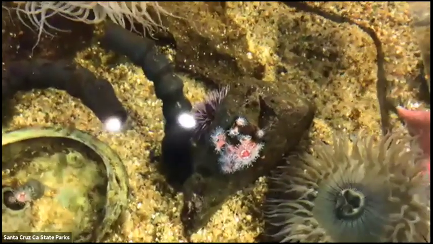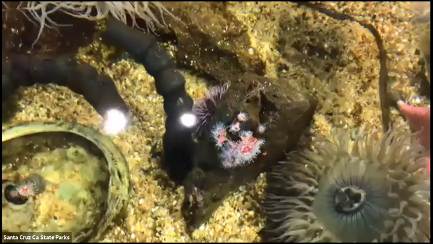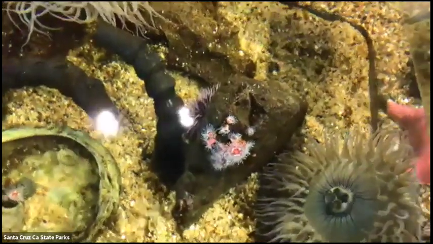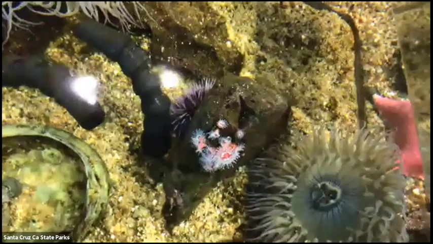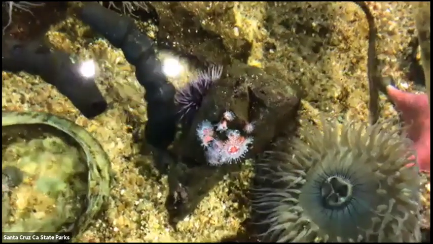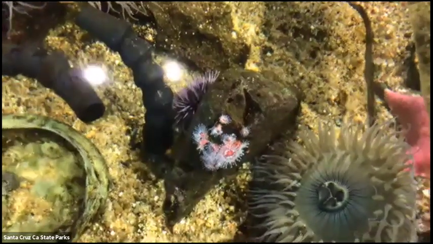Is there anything good about being small in a tide pool? There is. It helps them stay hidden from predators because they're a lot smaller. And you can see that they also live in groups, these little clusters of strawberry anemones.